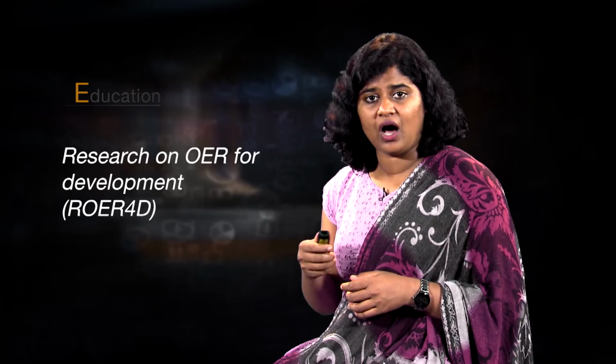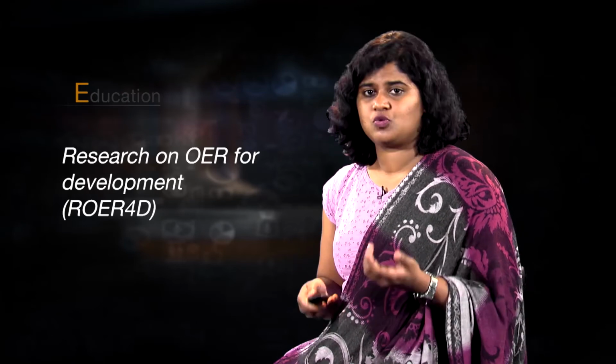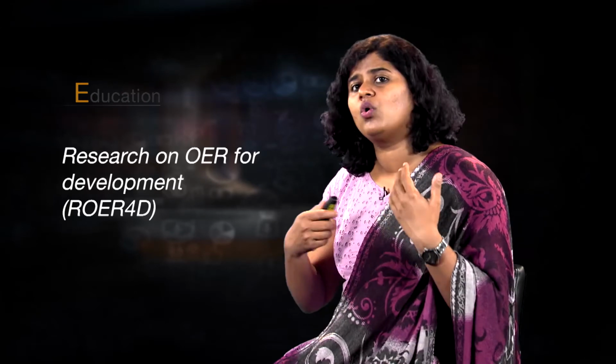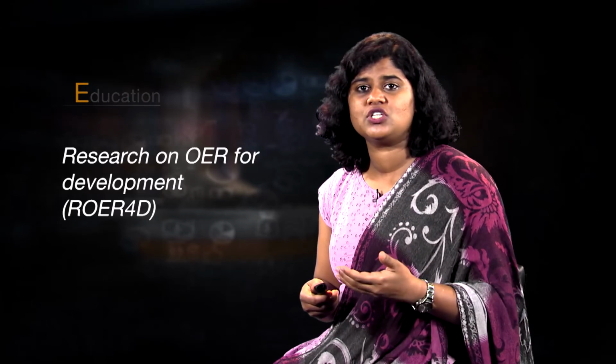To counter the general dominance of OER from the developed countries, the Research on OER for Development (ROER4D) research project aims to study how OER can be produced in the developing countries which can meet the local needs of the institutions and people. It seeks to understand in what ways and under what circumstances the adoption of OER addresses the increasing demand for accessible, relevant, high quality and affordable post-secondary education in the Global South.